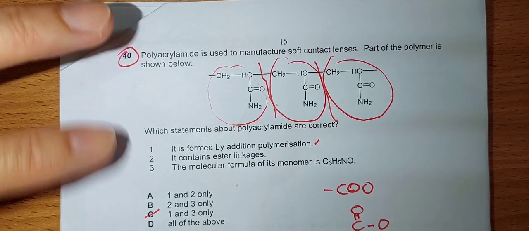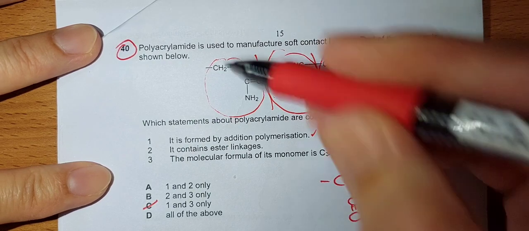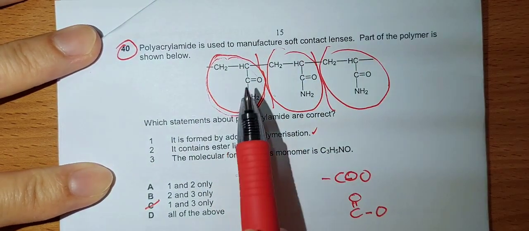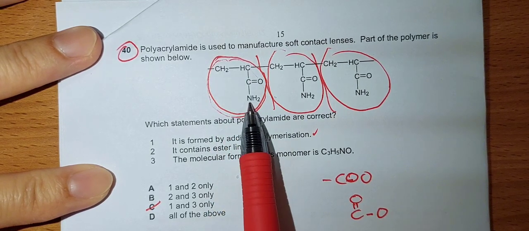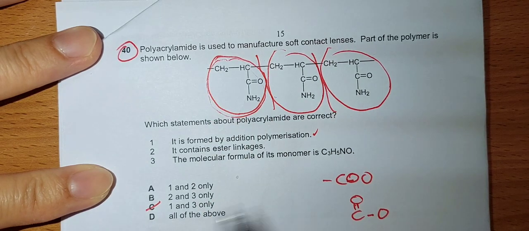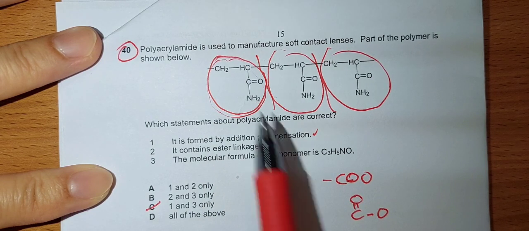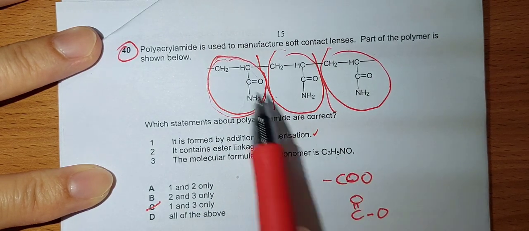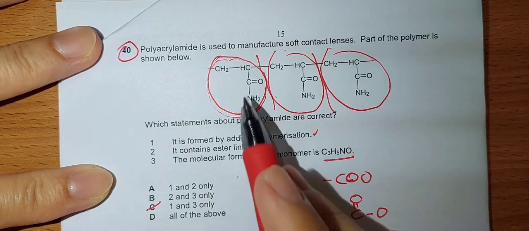Don't have. And then the molecular formula of its monomer is like this. So all you need to do is add up all the number of carbon atoms here, all the hydrogen atoms, and all the oxygen as well as nitrogen. So how many carbon? 1, 2, 3. So C3. How many hydrogen? 1, 2, 3, 4, 5. So 5 hydrogen atoms, and then 1 nitrogen, 1 oxygen. So this is the molecular formula of its monomer.